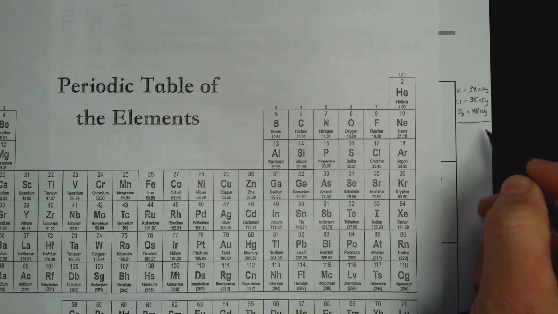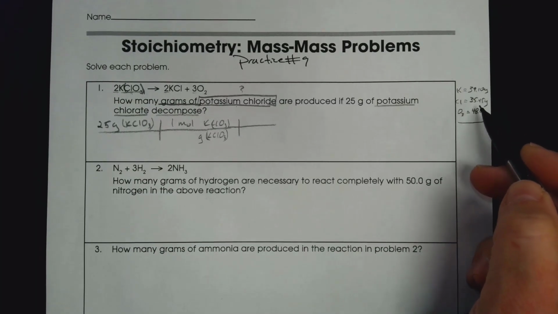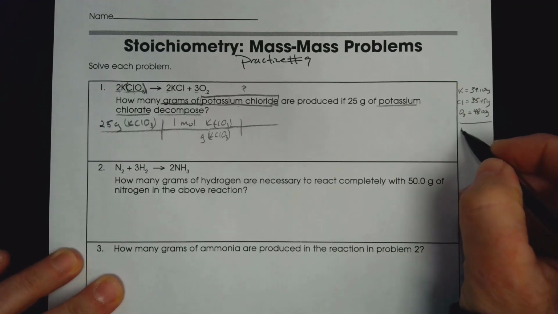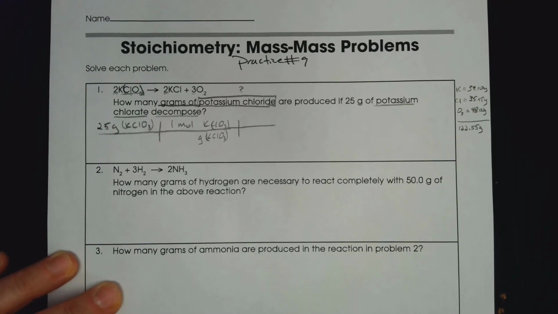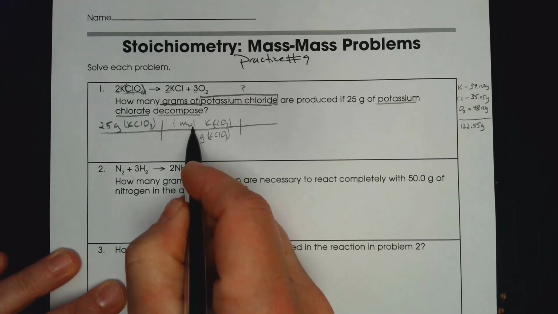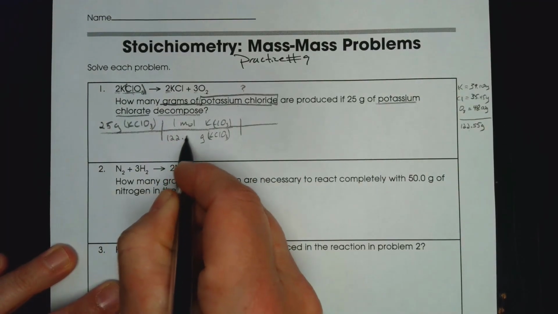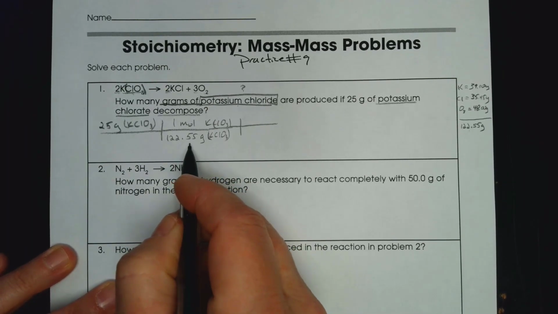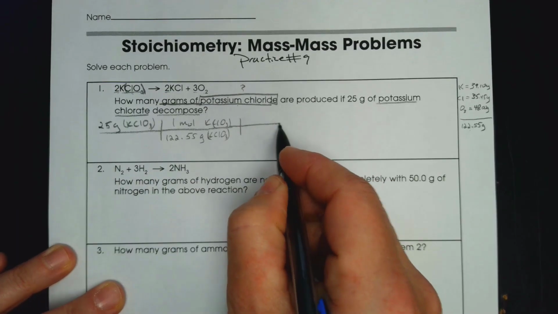And once I add all of these things together, my potassium plus my chlorine plus my 3 oxygens, I end up with a mass of 122.55 grams. Now what this means is that 1 mole of potassium chlorate has 122.55 grams, or this thing weighs 122.55 grams, or it has a mass of 122.55 grams.